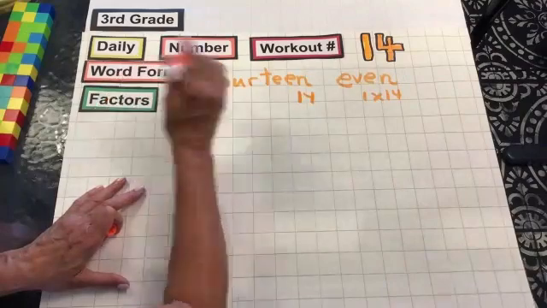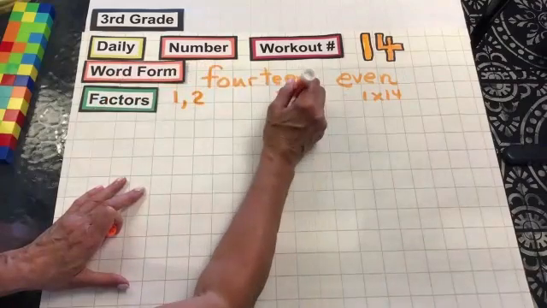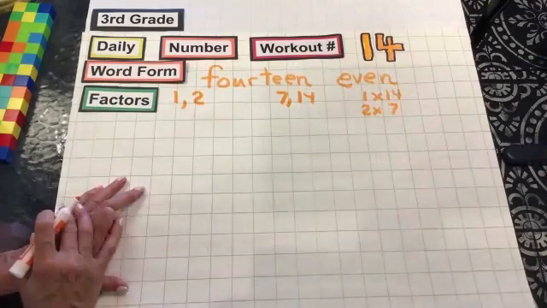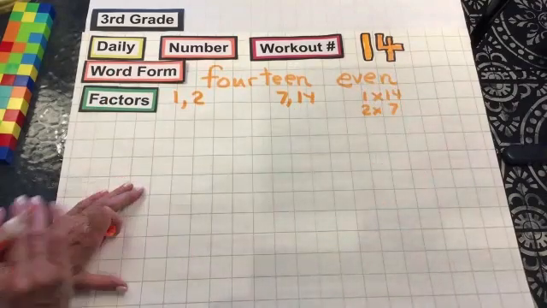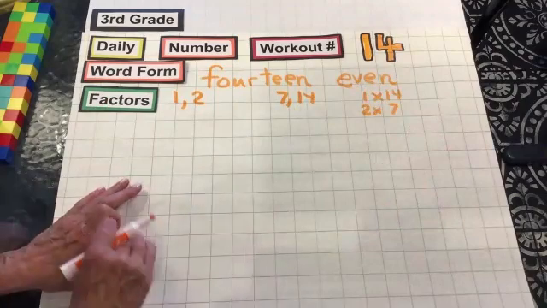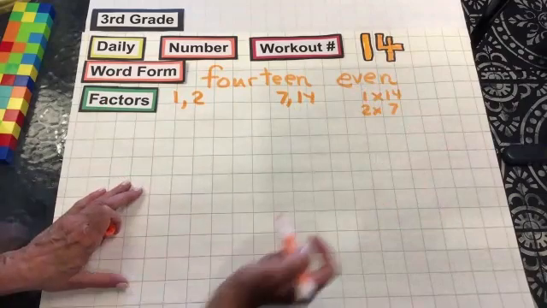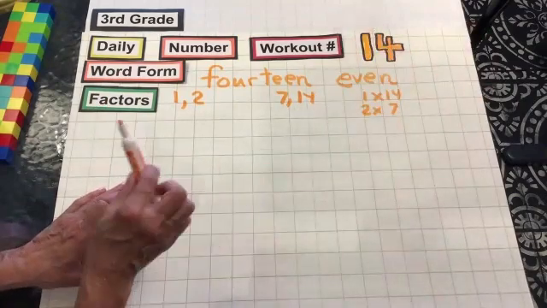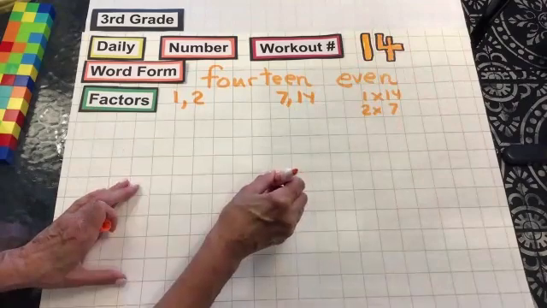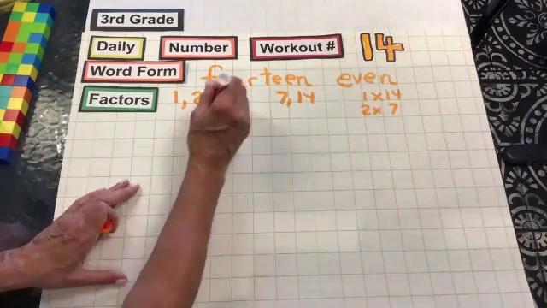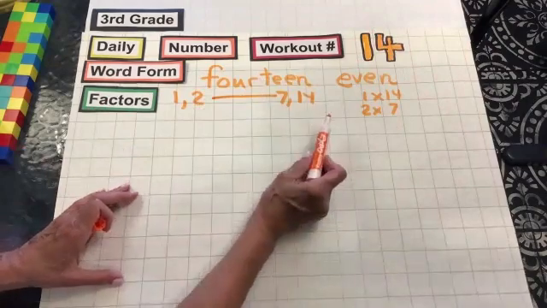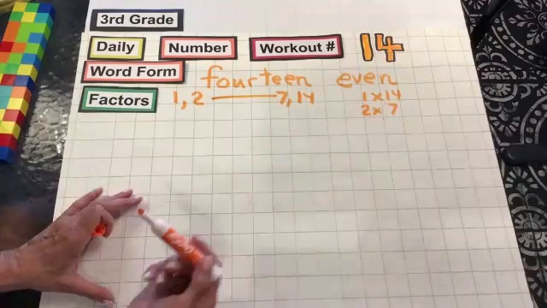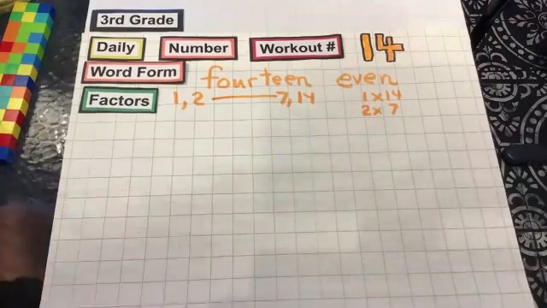Then we have 2 times 7 works. 3 doesn't go in evenly because 3 goes into 12, then 15. 4 doesn't go in. 5 doesn't go in because it doesn't end in a 5 or a 0. 6 doesn't go in because 6 goes into 12, then 18. And then we're already to 7, so we're done. So because 14 has more than 1 in itself as a factor, it is not prime.